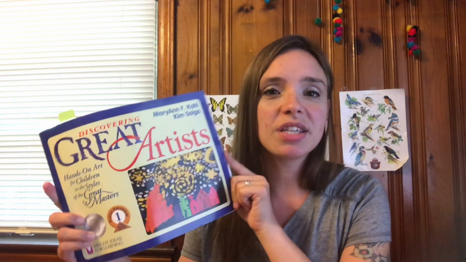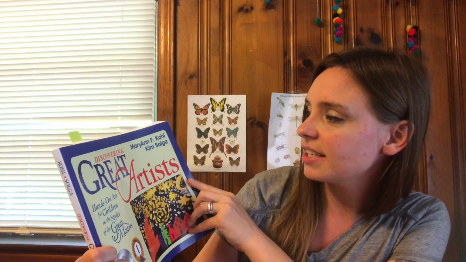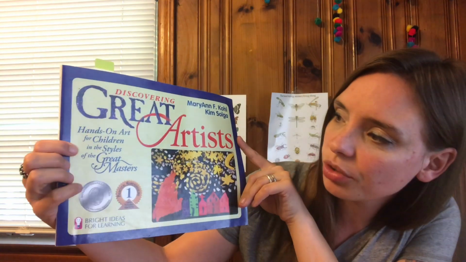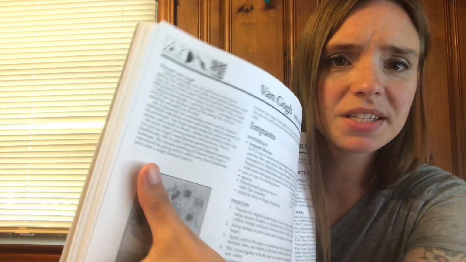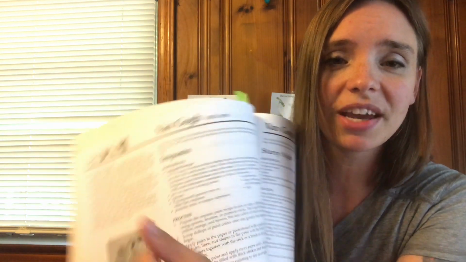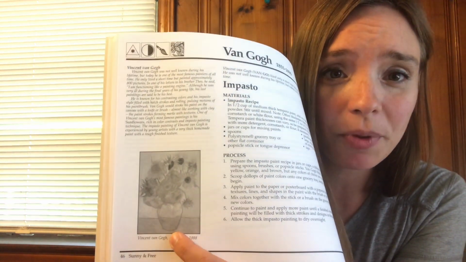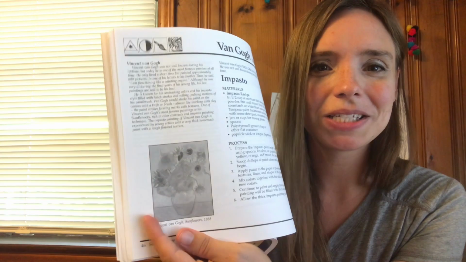So the last thing we're going to be using for art this year is Discovering Great Artists by Marianne F. Cole and Kim Solga, and it's hands-on art for children in the styles of the great masters. Now, I will say, the only thing I don't like about this book is it's all black and white. So even the artwork in here, it includes small snippets of history about the artist. So this one's Van Gogh. But then there's the picture that you have to look at as an example of Van Gogh's artwork. And that's the only thing I really don't like about this, is that it's not colorful at all.